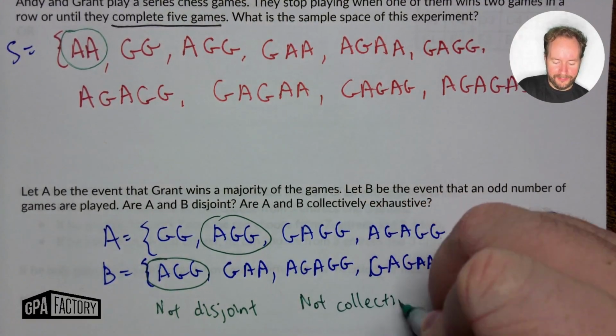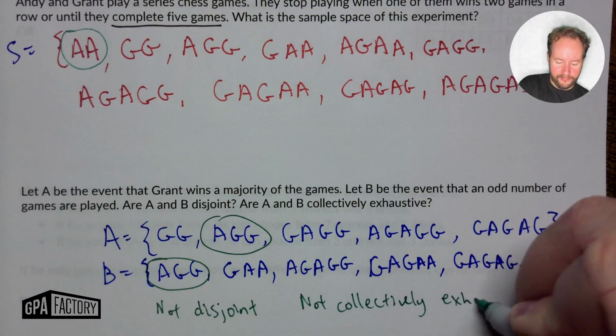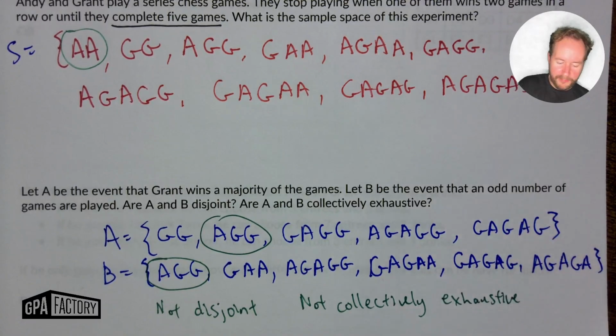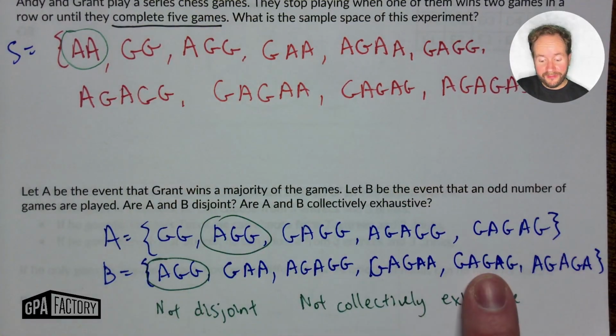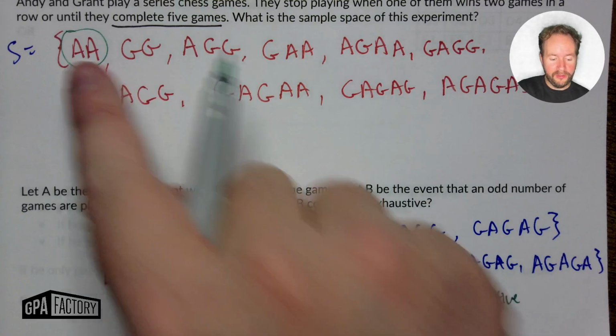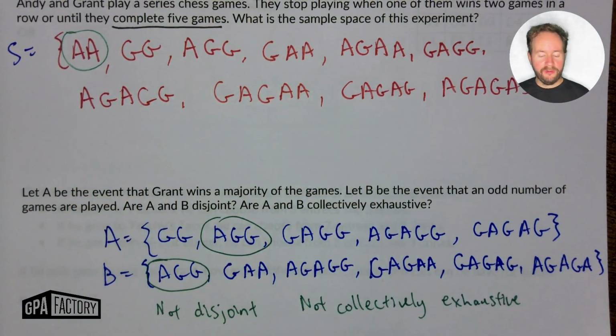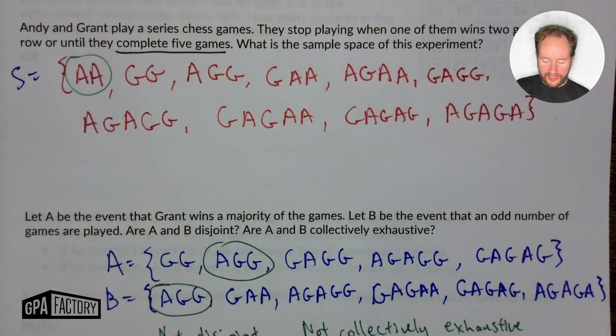Remember, collectively exhaustive means that if we were to put all these in a bucket together, we would get the entire sample space. And since it doesn't seem as though we would get all the values, I don't think we're getting AA here, then it seems as though it's not collectively exhaustive. Okay, we are done with sample space.